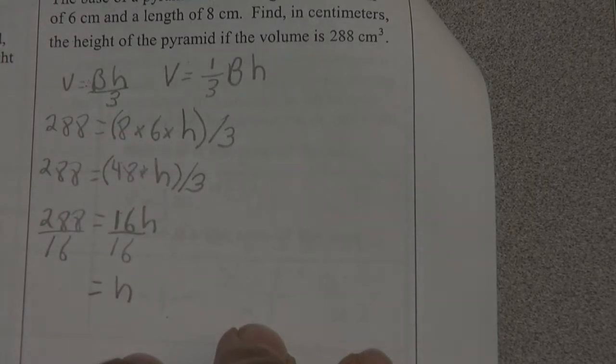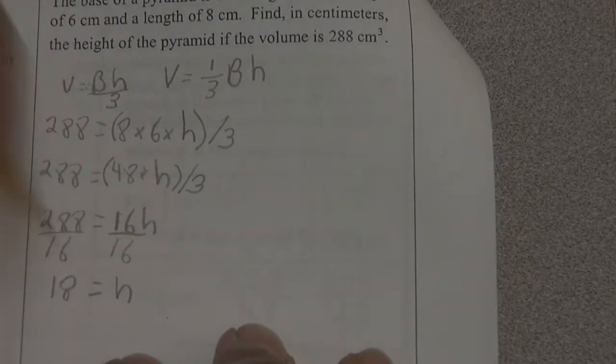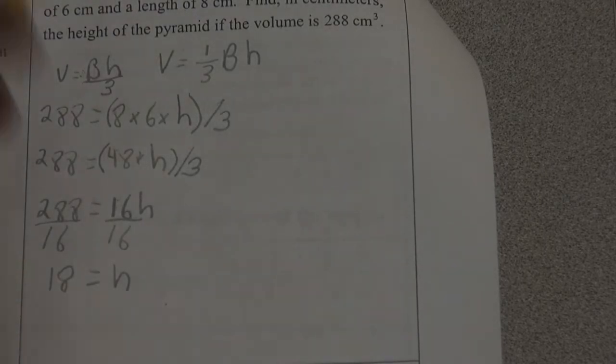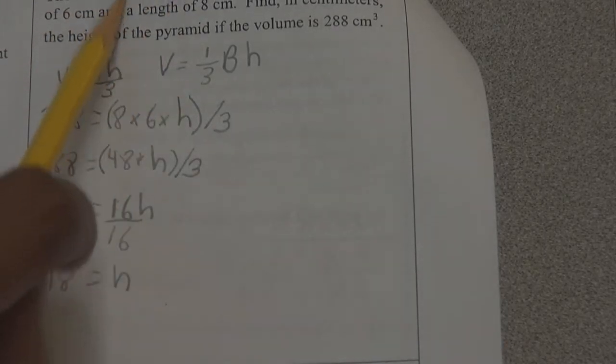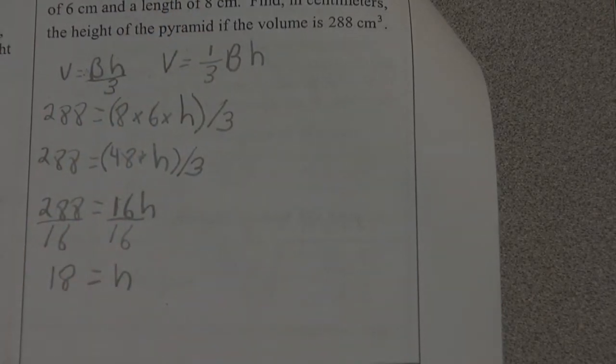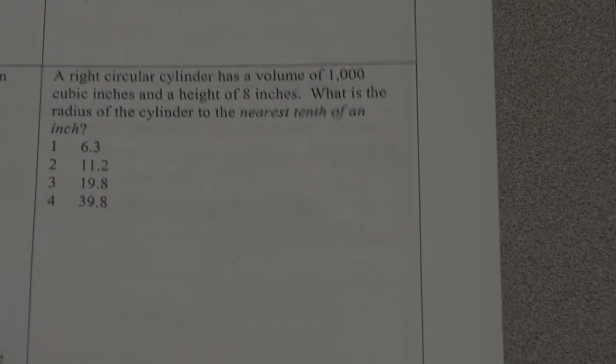Now what is 288 divided by 16? That's 18. You see how looking at the problem and remembering what type of solid you're dealing with helps you solve the problem? All right, good. Move on to the next problem.